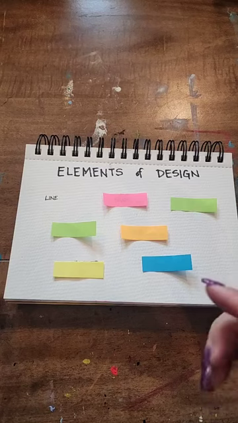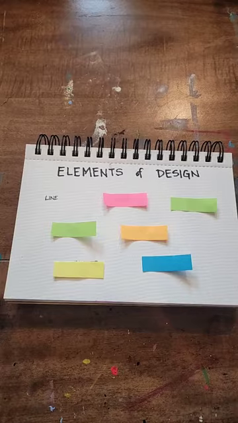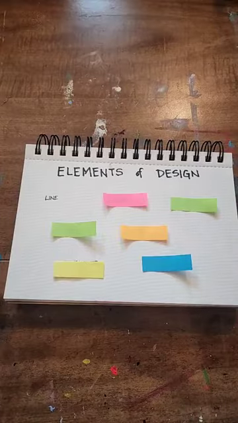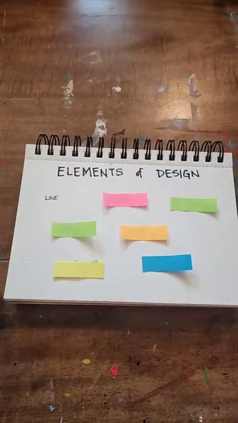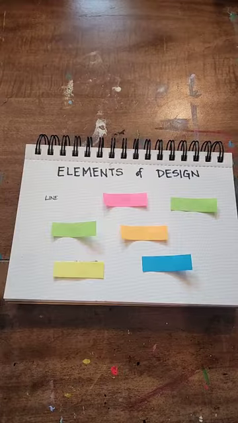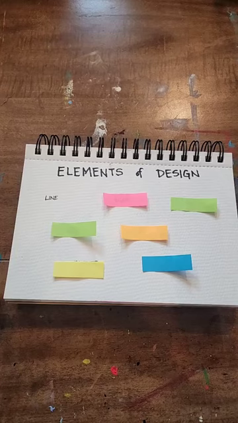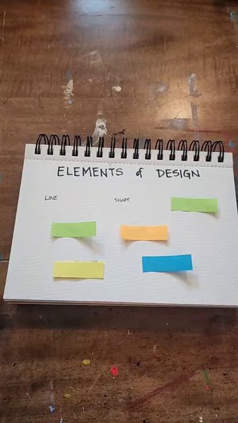There can be straight lines and curved lines and squiggly lines and curlicue lines and all those different types of lines. If you do any kind of doodling, you're doing different lines, right? I love using just my ultra fine Sharpie and doing different types of lines. And once you have a line and you connect that line, you enclose it and connect it to itself, then you create the next element, which is shape.